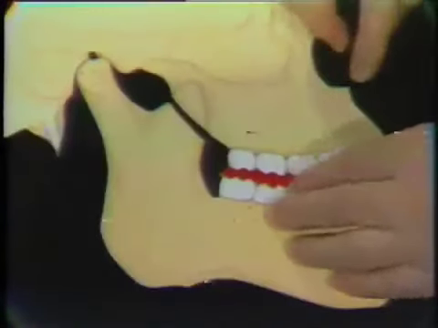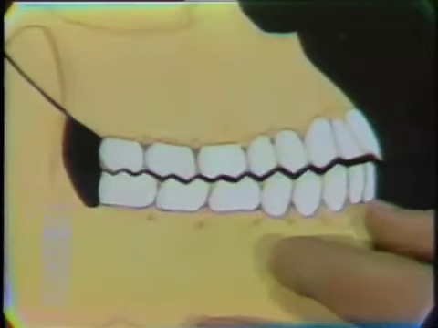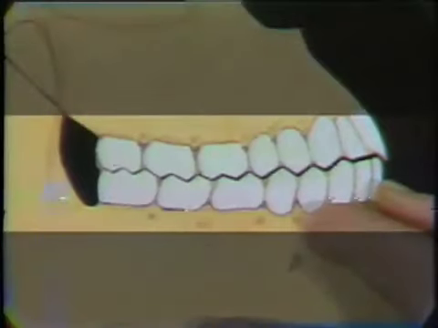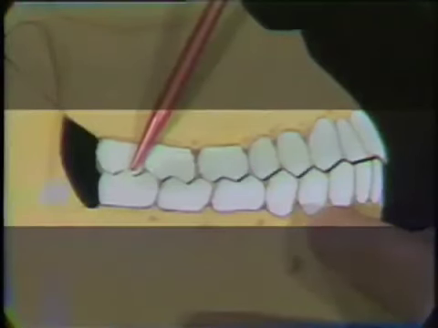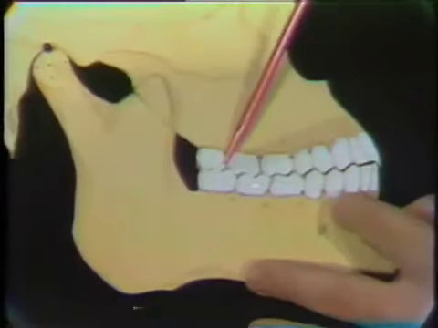So now, if we remove the centric registration and we close the teeth into contact, we would find an error in the way the teeth come together. We would see that we would have a contact in the posterior area and an open area in the front part of the mouth. And the opposite would occur if we erred below the true hinge axis. We'd have a contact first in the front part of the mouth and an open contact in the posterior part of the mouth.